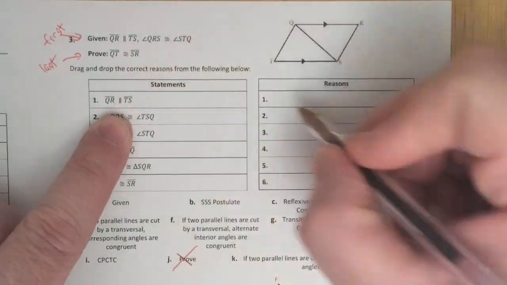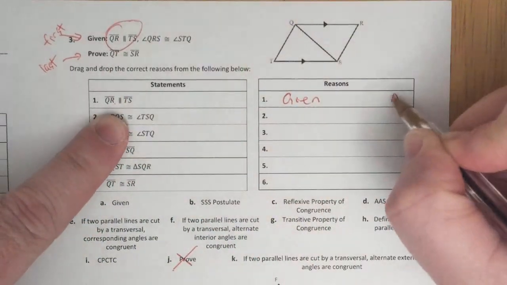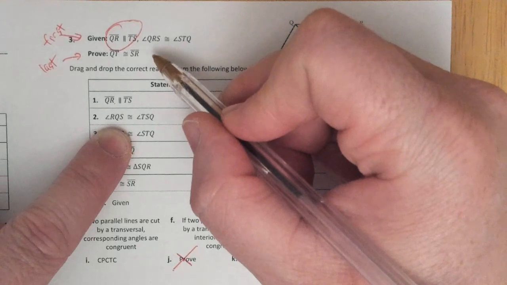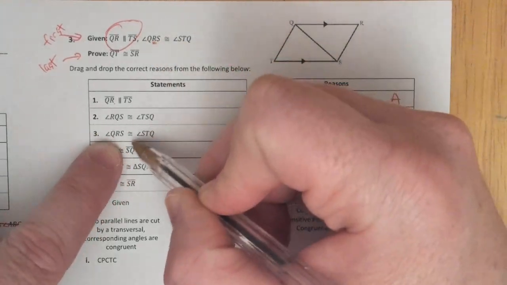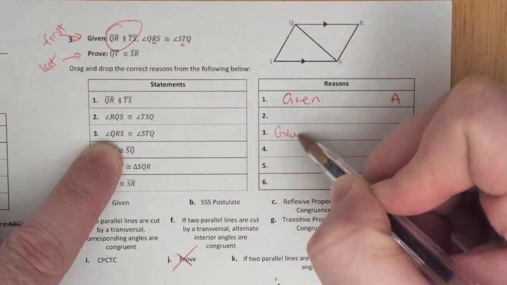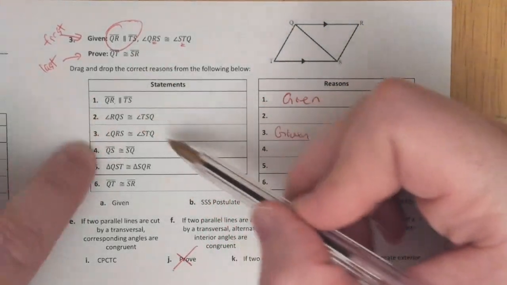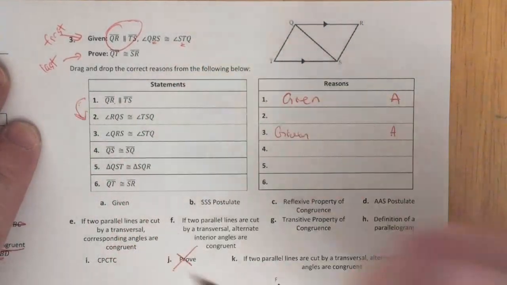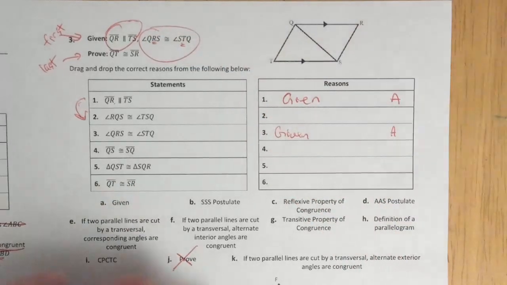Okay, why did we know this was given? That was that one. So that's A. And then, let's see, what else? Oh, they skipped one, and right here, that number 3 is the given. So that's A. All right, now here's the thing. Why did they skip this? Because as soon as you see parallel, you can feed off of that. So we went ahead and fixed all of our givens.